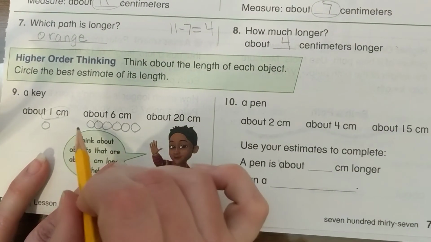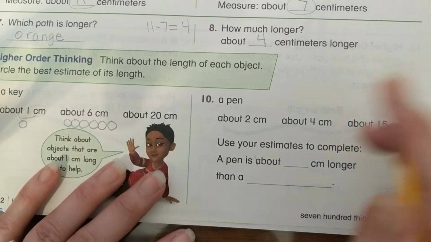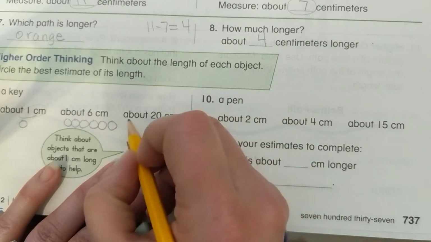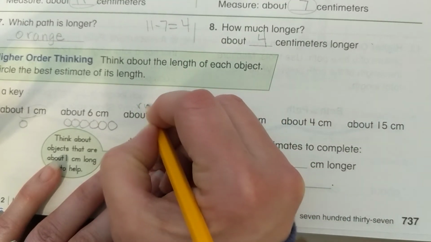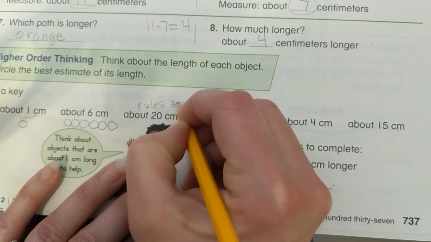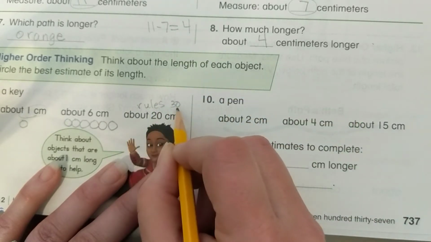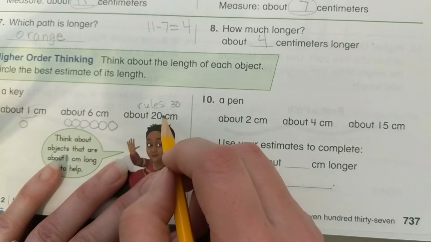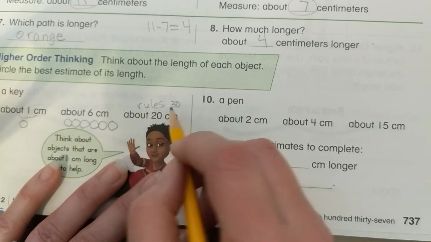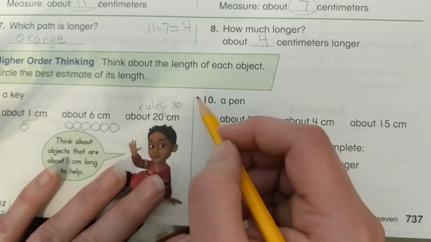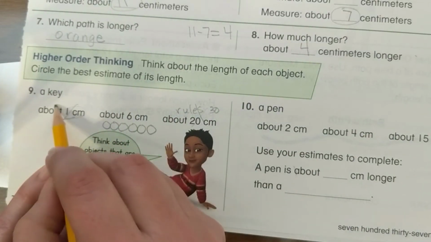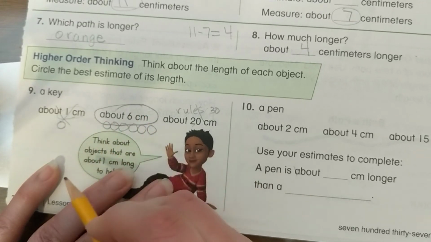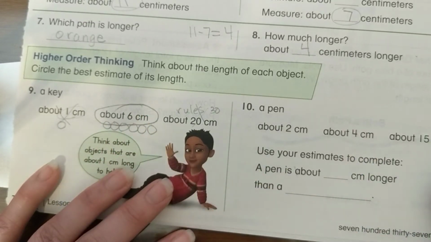In fact, my blueberries are a little small, I think. All right, 20 centimeters. Well, we know a ruler is 30, right? Half a ruler would be 15. Would a key be longer than half a ruler? No, that seems too big. And we know 1 centimeter is definitely too small. So the one that makes the most sense would be the one about 6 centimeters.